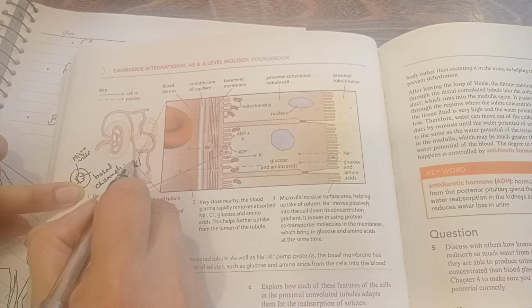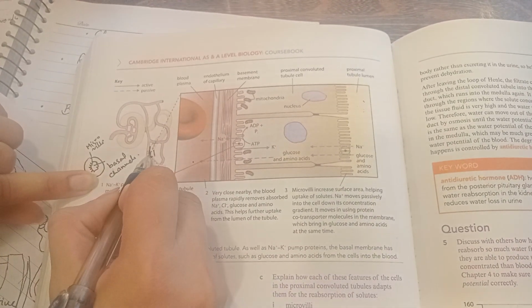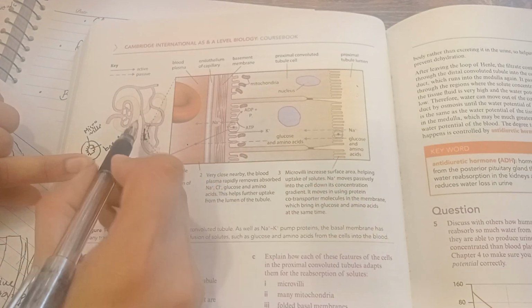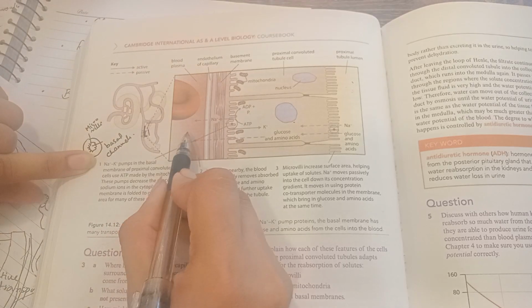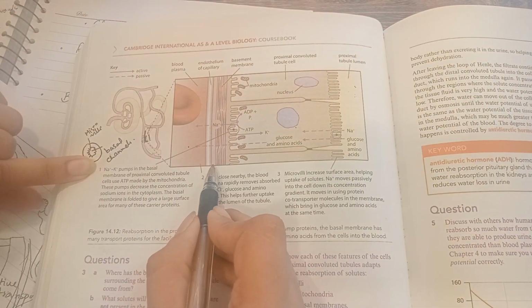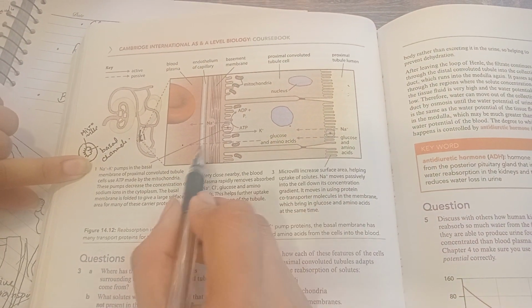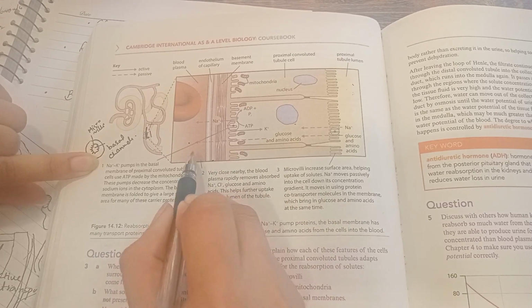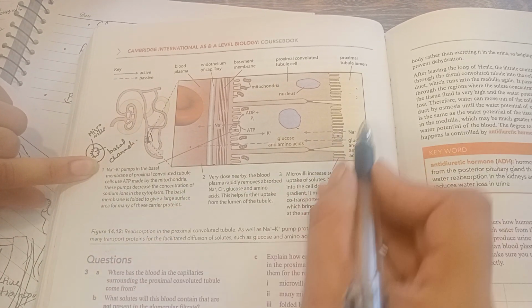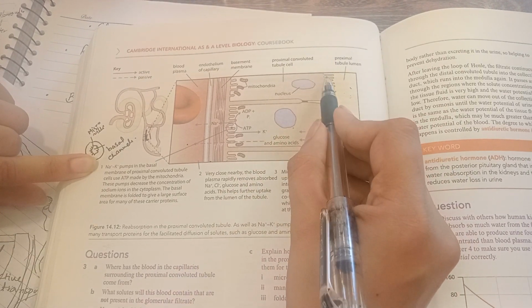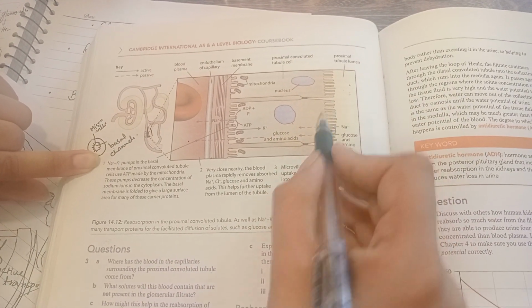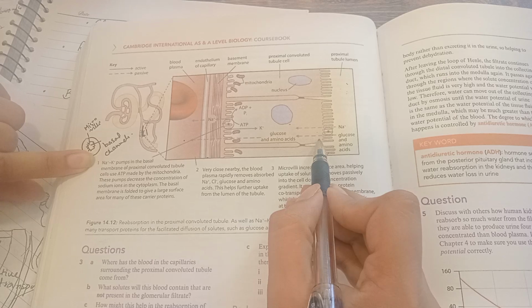To reach the blood capillaries, there is a wall between them. The wall of the proximal tubule and the wall of the capillaries is the hurdle between these two. How do they cross this? The wall of the proximal convoluted tubule is made up of cuboidal cells.